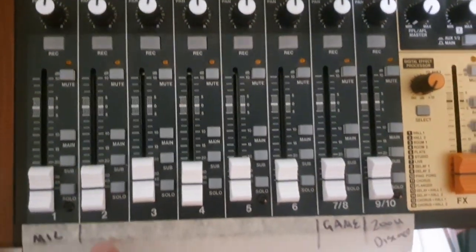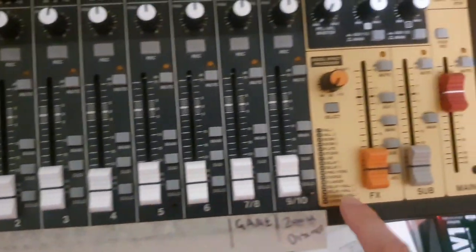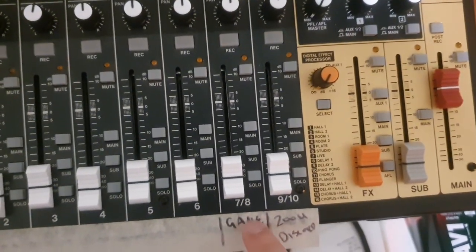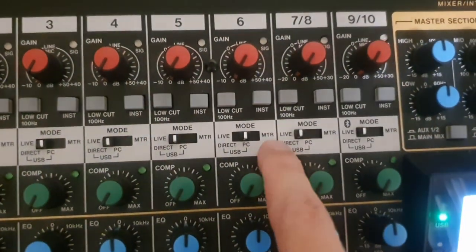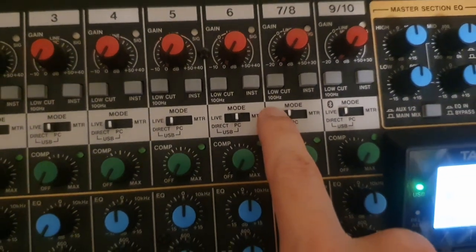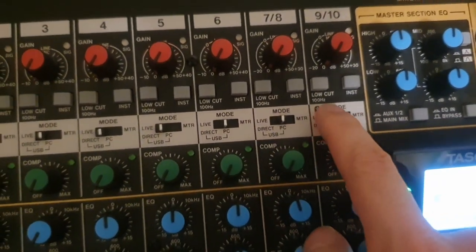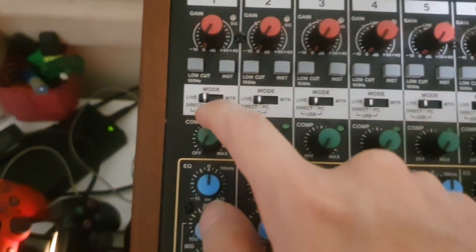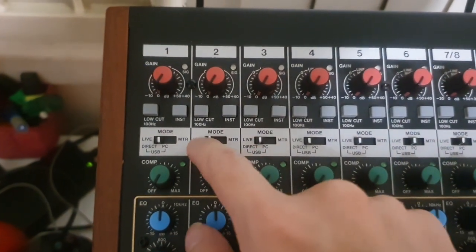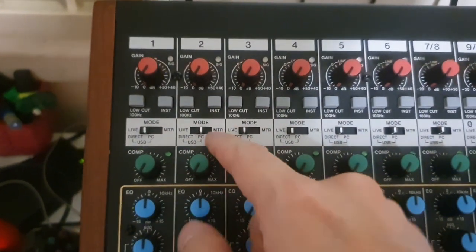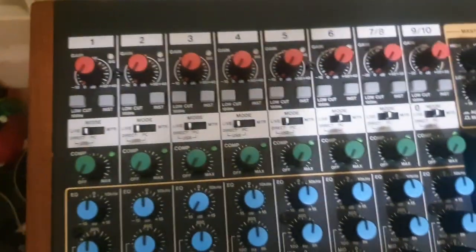My setup, what we're gonna do: the microphone is gonna come through channel 1, the game audio is gonna come through 7 and 8, and Zoom and Discord will come in 9 and 10. So just remember, when we get the PC back, so 7 and 8 PC, and this one obviously live, this is where our microphone is gonna be. And if you put this on, you're gonna receive the PC return, the default.